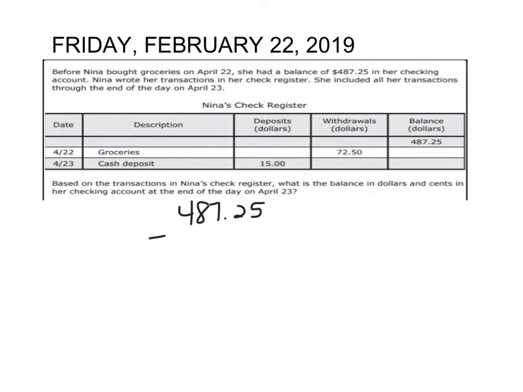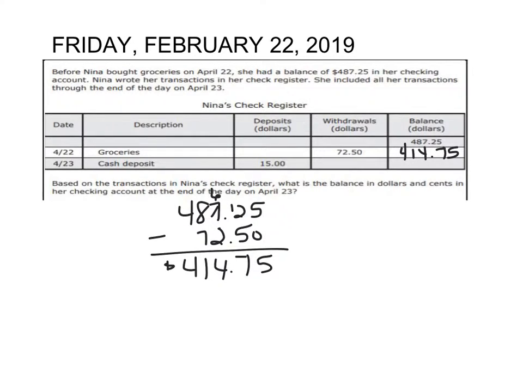$487.25, and you're subtracting the groceries because that's money she spent, so it came out of her account. So we're going to go ahead and subtract it. Regroup. So 12 minus 5 is 7, 6 minus 2 is 4, 8 minus 7 is 1, and 4 minus 0 is 4. So she is left with $414.75 after the groceries.